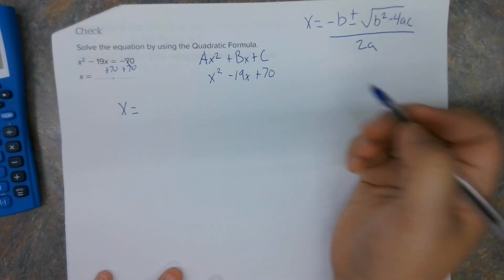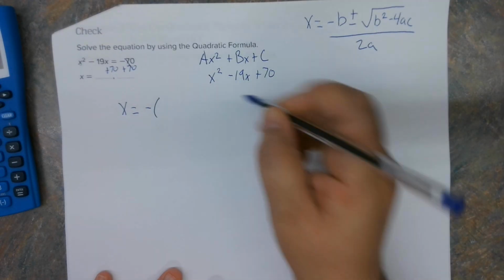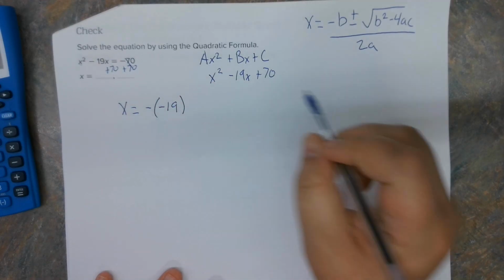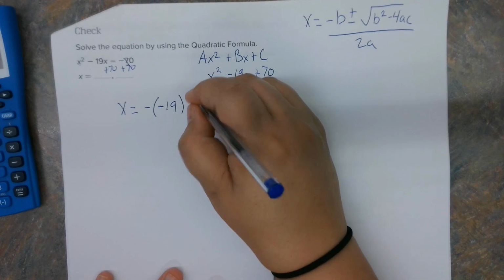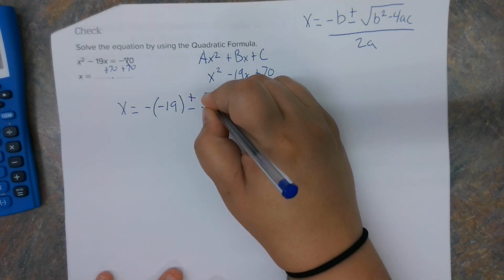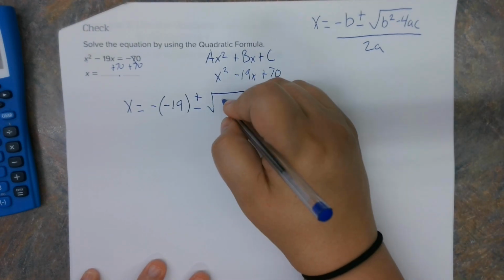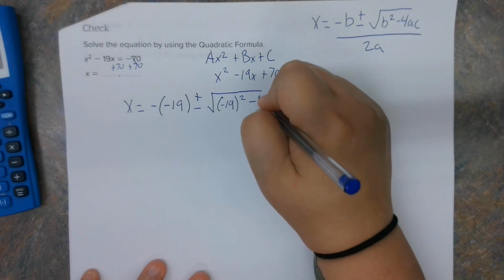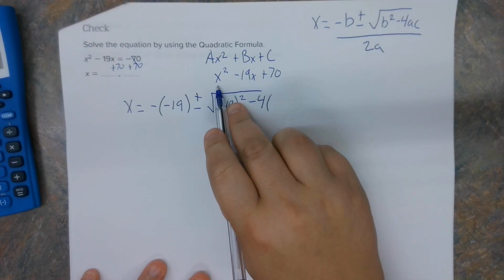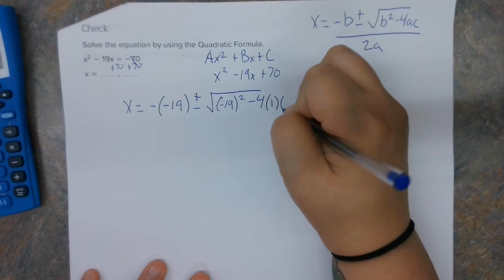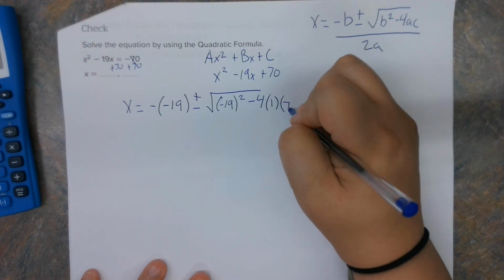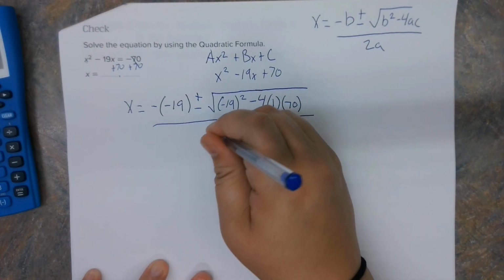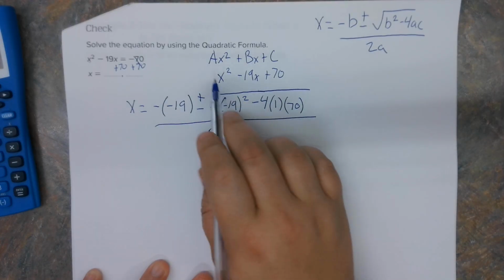X equals negative, b is negative 19, plus or minus the square root of b squared. So this is going to be negative 19 squared minus 4 times a is my invisible 1, and c is 70. And this is going to all be over 2a. A is 1.